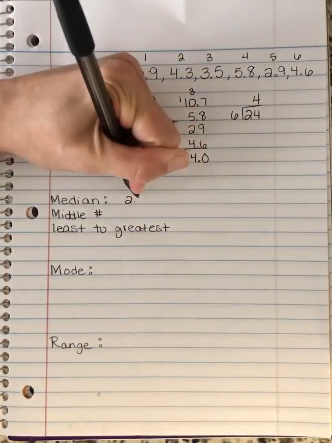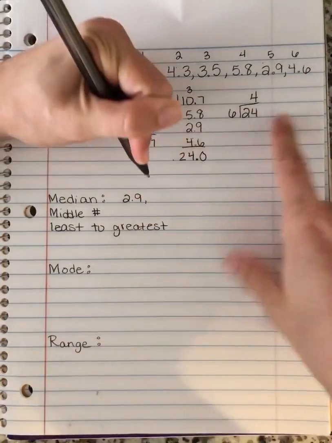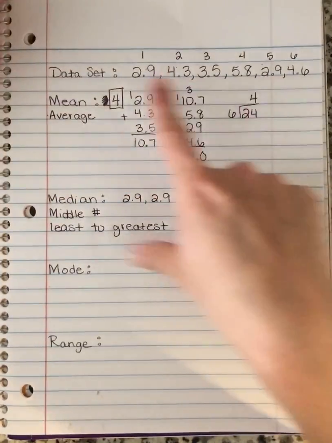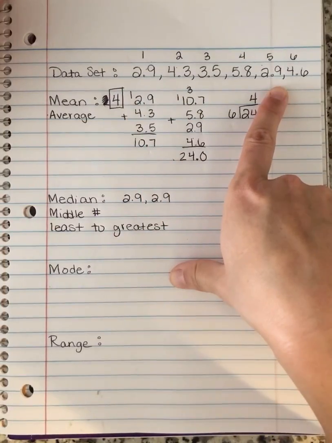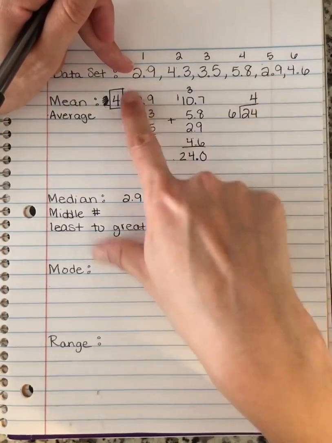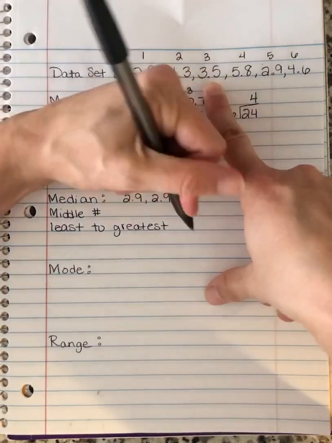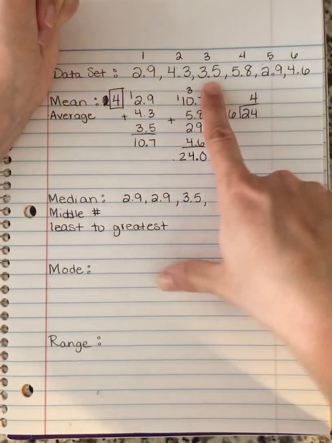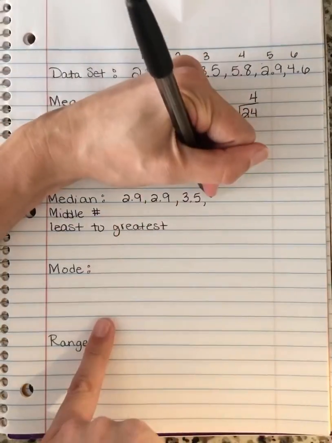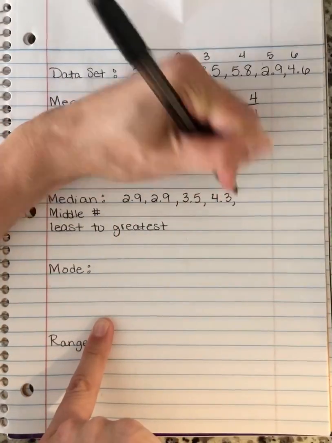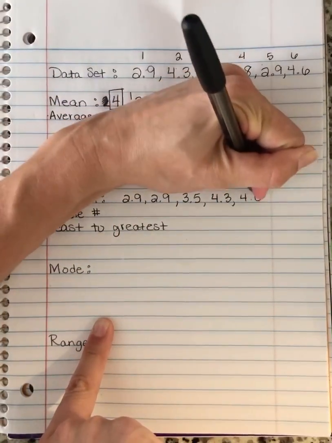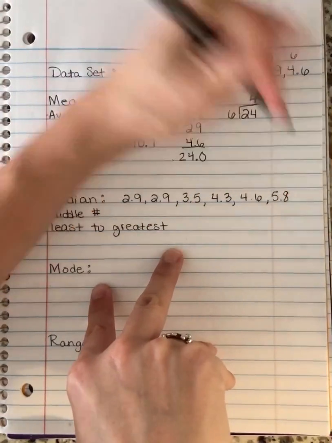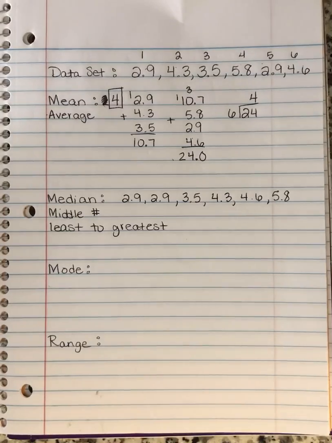2.9. There's 2 of those, which means you have to list both. Okay, and then the next lowest number would be 3.5. And then 4.3, 4.6, and the last one is 5.8. Okay, so now they're in order from least to greatest.